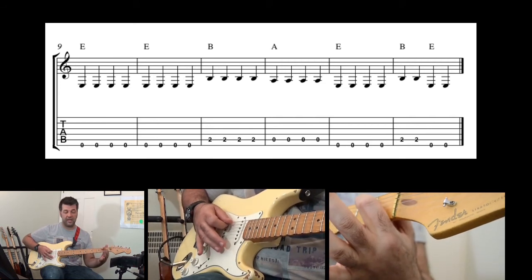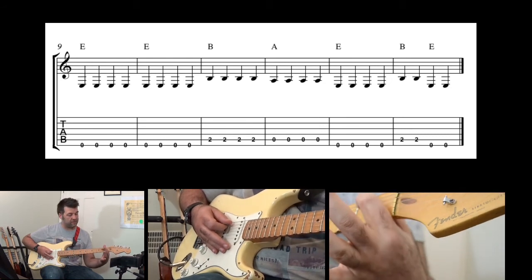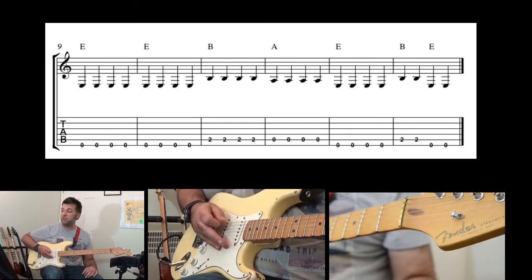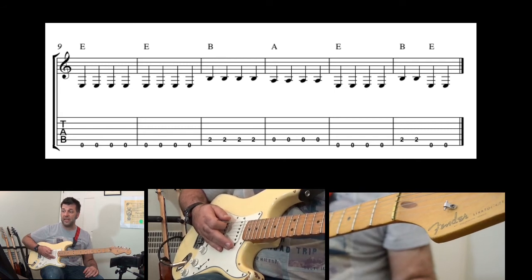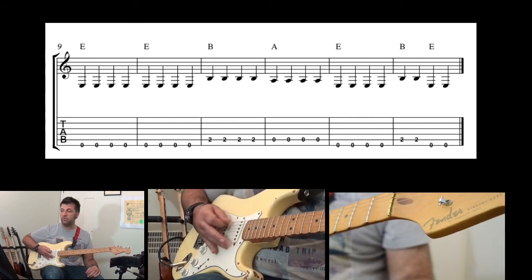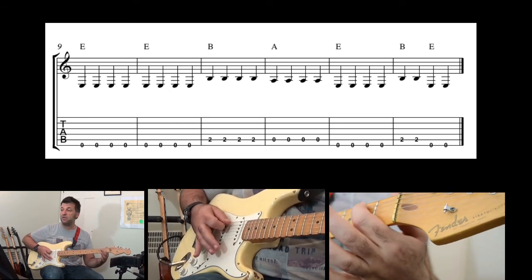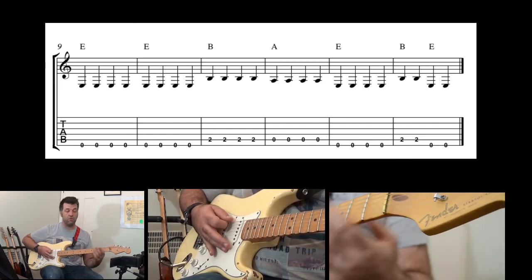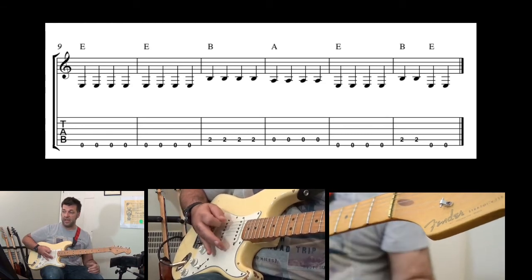Then finally, the very last bar, we have 2 Bs and 2 Es. So I'm going to the 2nd fret, 5th string for my B note, 2, then finally 2 Es on the open 6th string. Okay, I'll do the last line again, and here it is. So it's E, 2, 3, 4, 1, 2, 3, 4, then B, 2, 3, 4, A, 2, 3, 4, and E, 2, 3, 4, B, B, E, E.